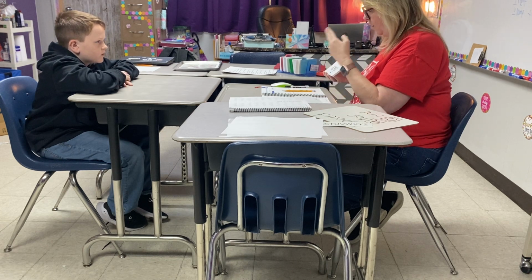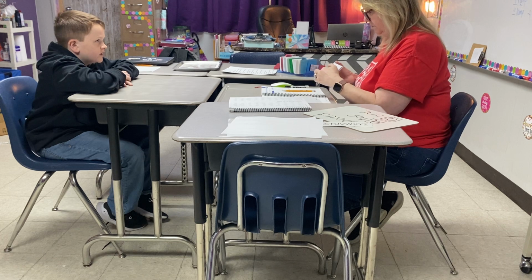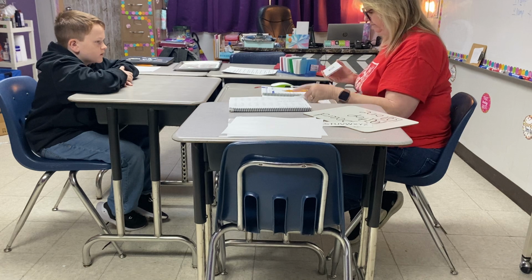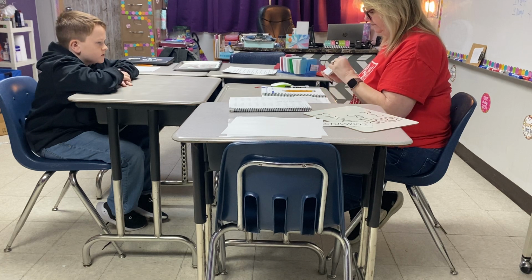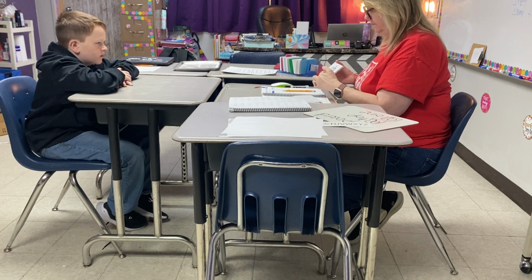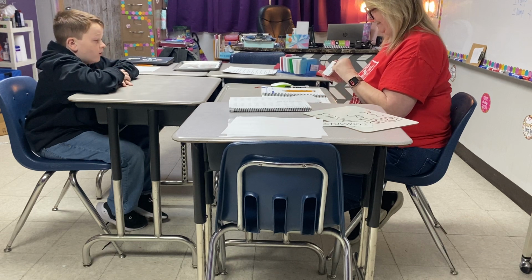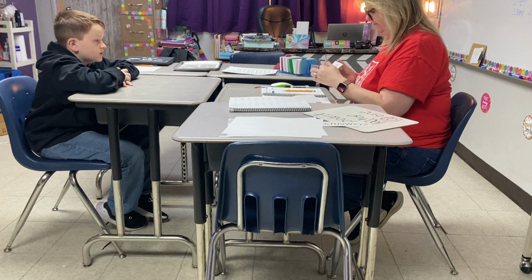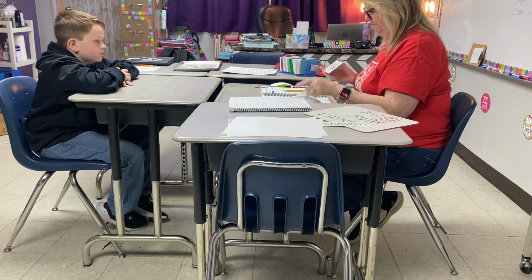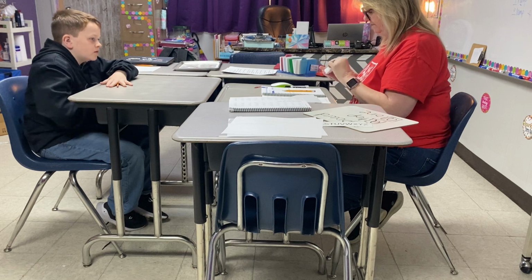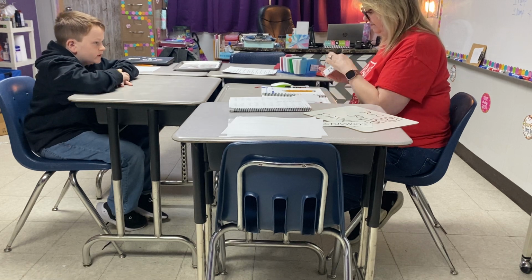Combination OY, combination OI, U, S, Z, L, digraph CH, R, C, digraph CK, digraph EE, J, A consonant E, O consonant E, U consonant E, I consonant E, E consonant E.